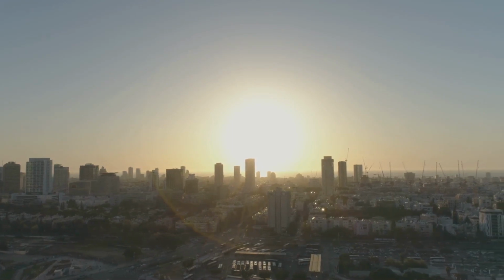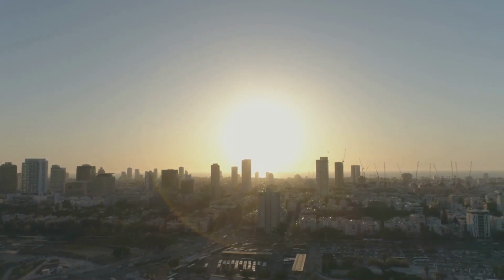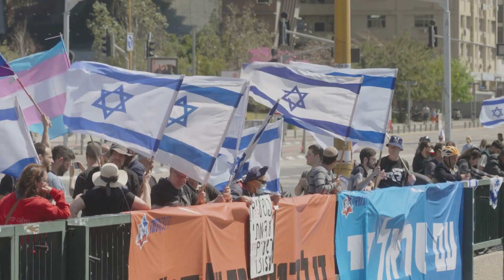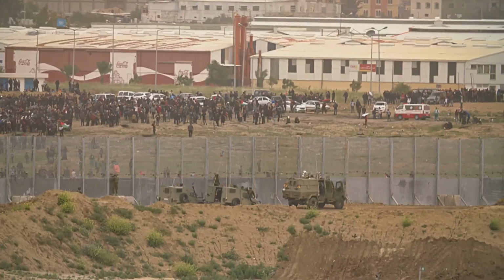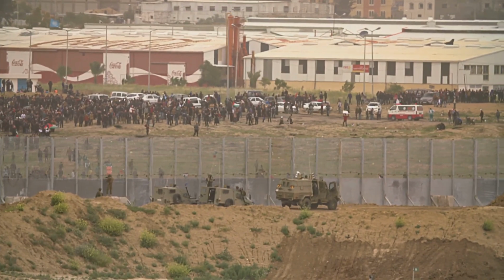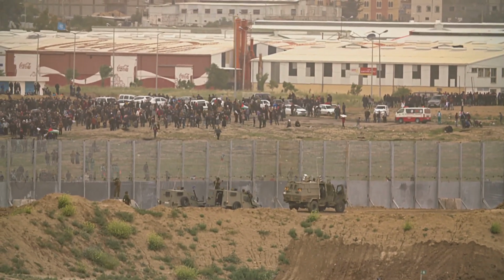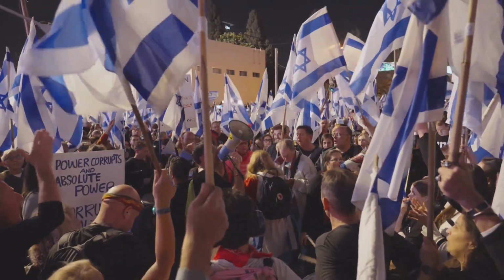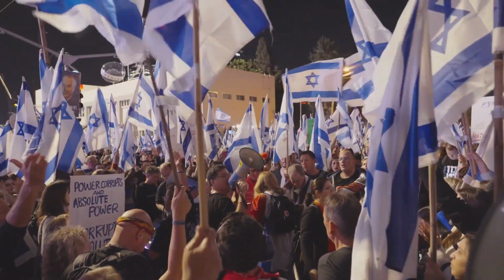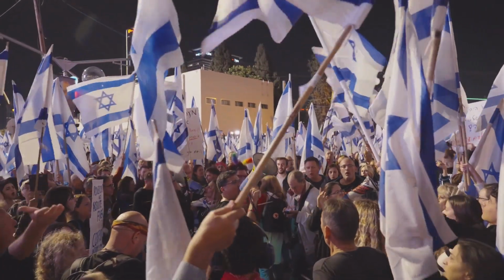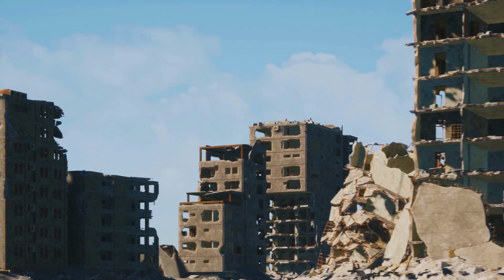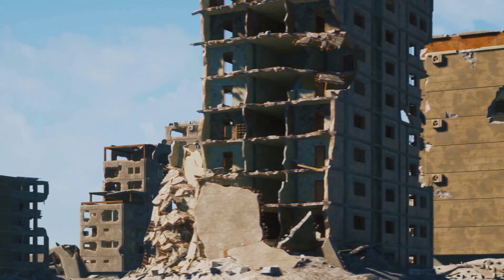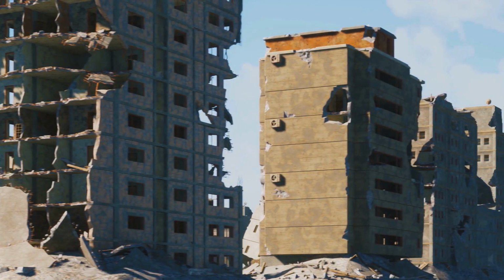However, the promise of the Accords began to unravel. Disputes over settlements, security and borders persisted. In the year 2000, the Second Intifada erupted, a period of intensified Israeli-Palestinian violence. The word Intifada translates to uprising or shaking off in Arabic, and this period was indeed a violent shake-up. It saw suicide bombings, military operations and widespread protests. The death toll was high on both sides, and the violence created deep-seated mistrust and hostility.